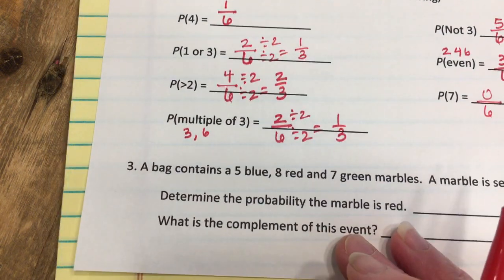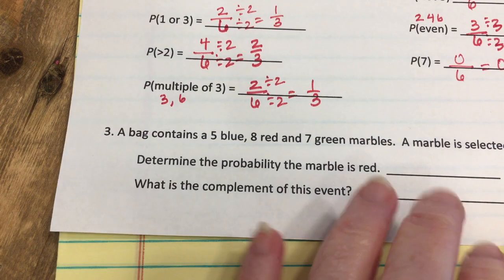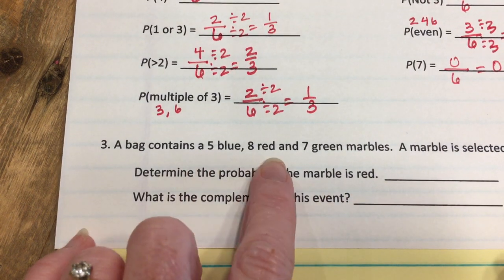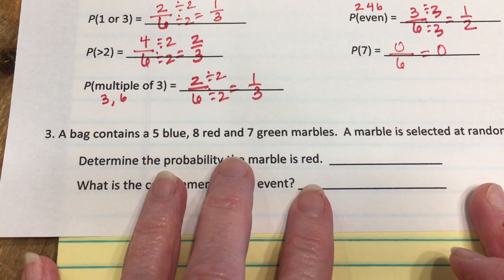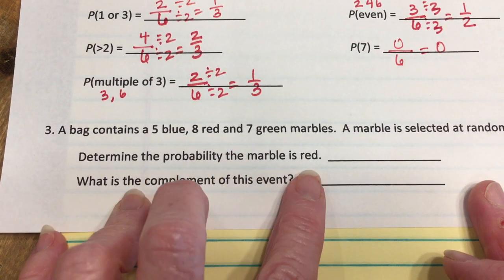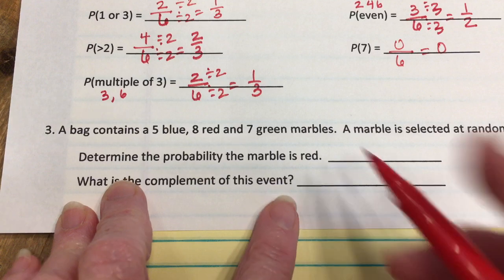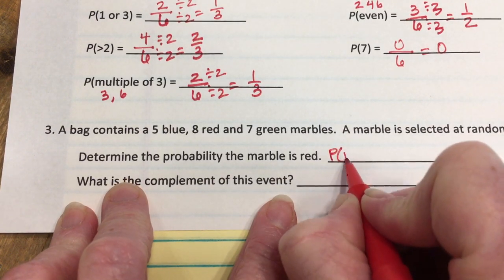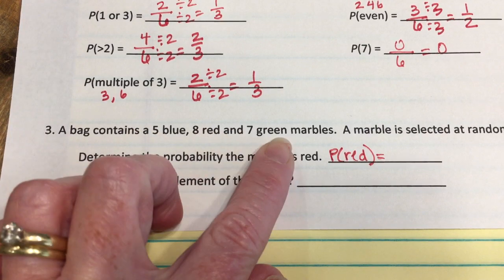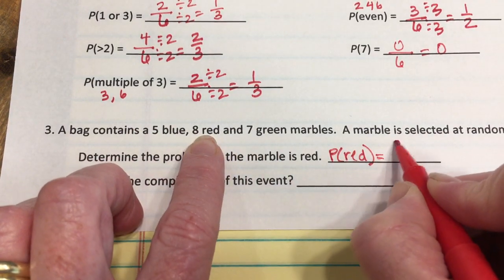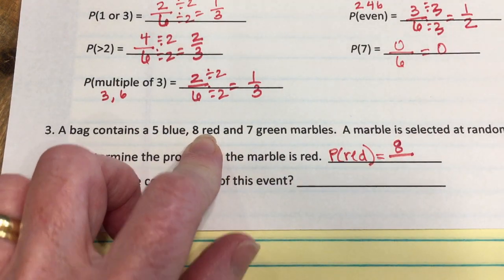All right, and the last one, it says a bag contains 5 blue, 8 red, and 7 green marbles. A marble is selected at random. Determine the probability the marble is red. We could write this with a P, the probability of red in parentheses. There are how many red ones? There's 8 red, out of how many?